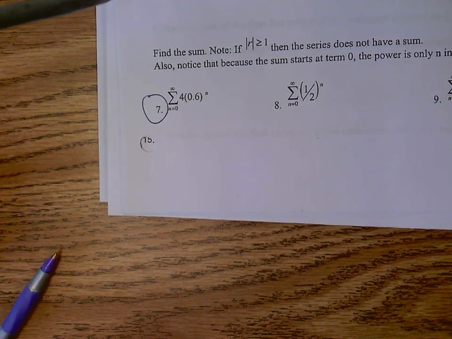There is an infinity symbol at the top. So I want you to try this problem 2 different ways. I want you to try it going from 1 to 100 first. Oh, sorry, from 0 to 100. It says, notice because the sum starts at term 0, the power is only n. They've already made it, so you don't have to do anything. You just type this in, go from 0 to 100, tell me what you get. Then I want you to try to figure out this formula: A sub 1 over 1 minus r. Just plug in the 0, because it's starting at 0.